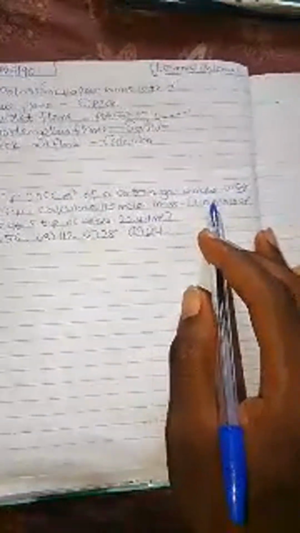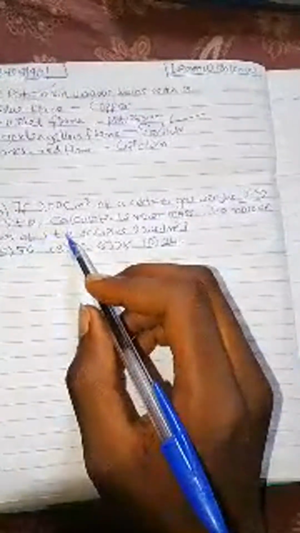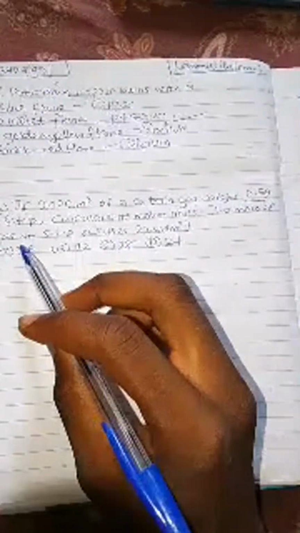JAMB do ask this question. Make sure you take note of it. So question 10. This is the last question. If 200 centimeter cube of a certain gas weighs 0.5 gram at STP, calculate its molar mass. So 1.0 mole of gas at STP occupies 22.4 dm cube. So we have option A 56, option B 112, option C 28, and option D 24.